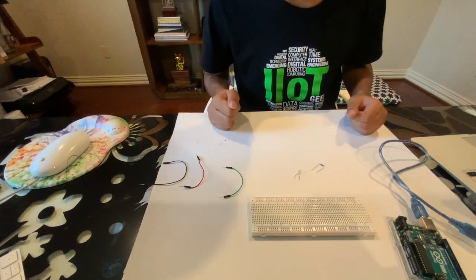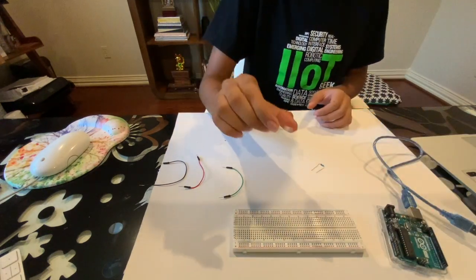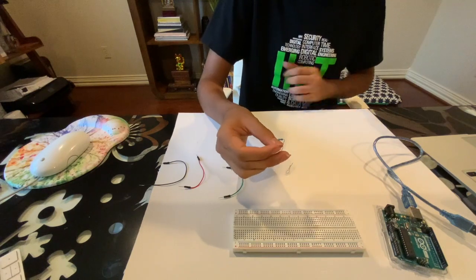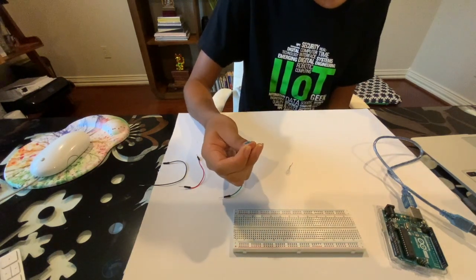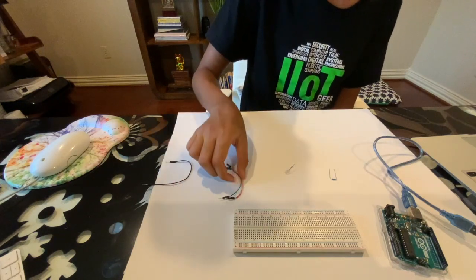First, we need to make the circuit. For this, I'll be using the breadboard, the Arduino, an LED light bulb, and a 220 ohm resistor. You can use any type of resistor. I'm just using a 220 since it's only one light bulb. You'll also need some wires.